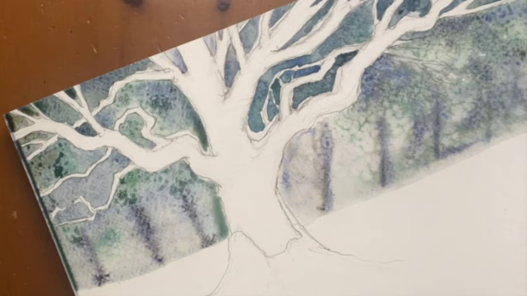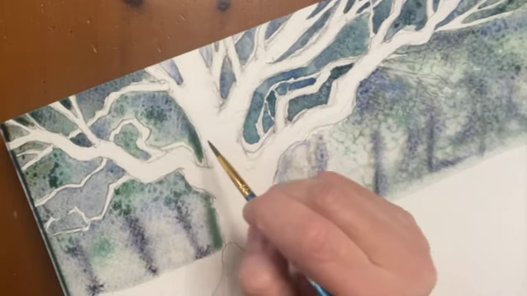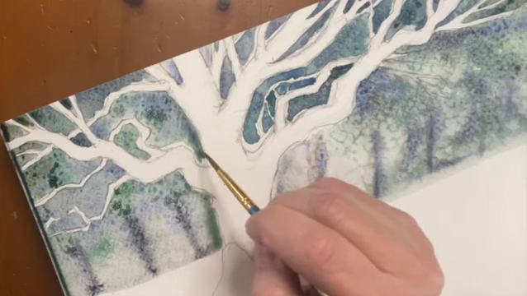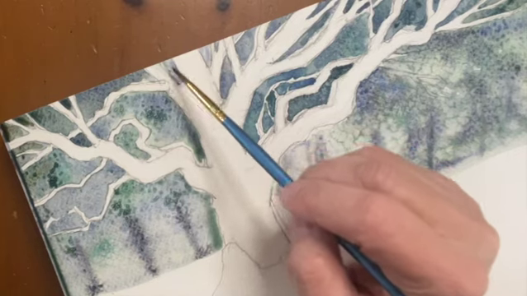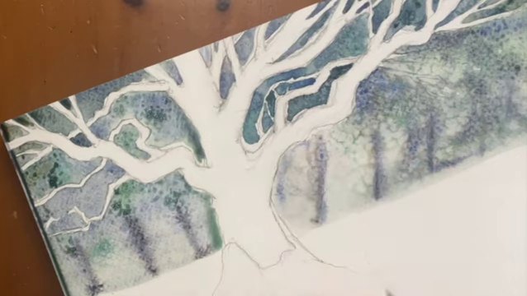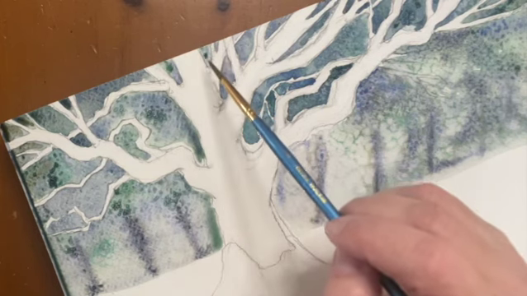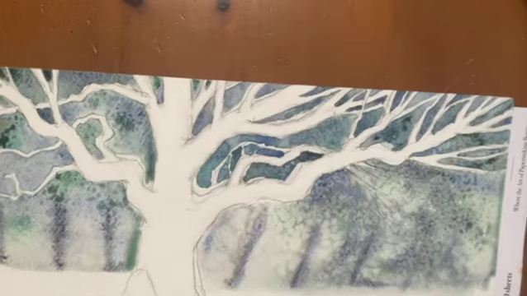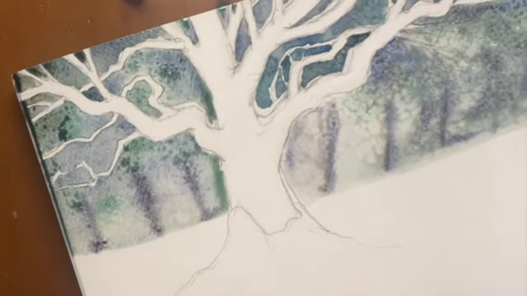Okay, so here's our background. Make sure these edges are where I want them to be. There. Put a little more green on this side. Yeah, I like that better. There we go. Voila. We'll just let this dry for now, the top part.